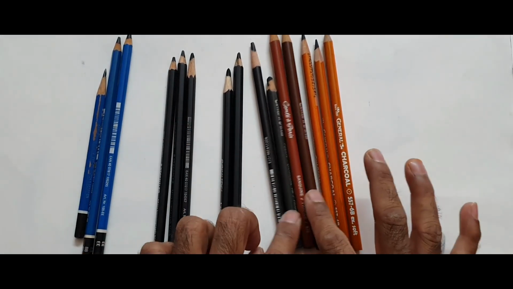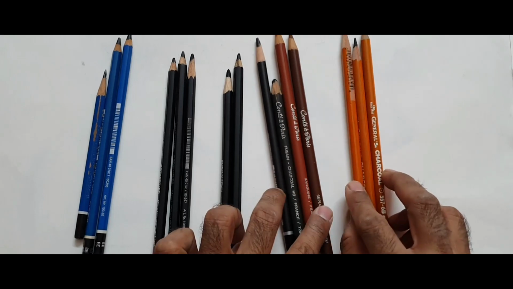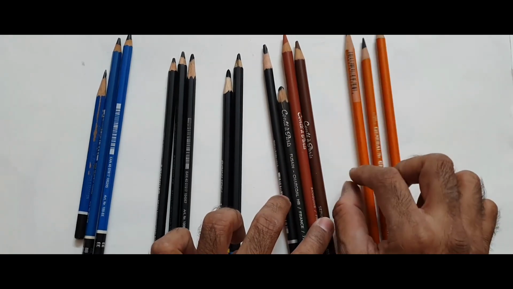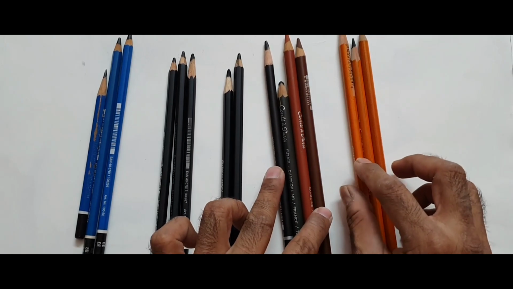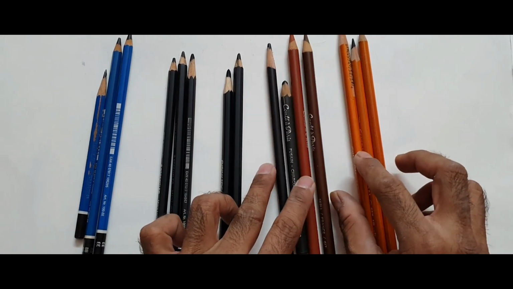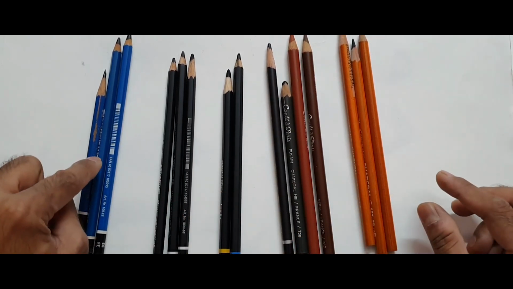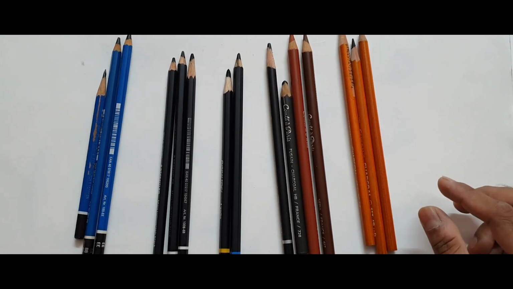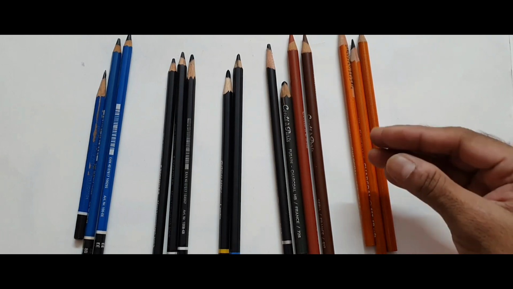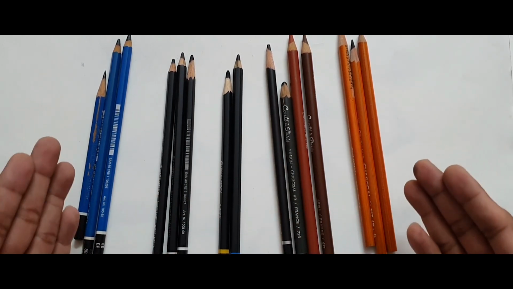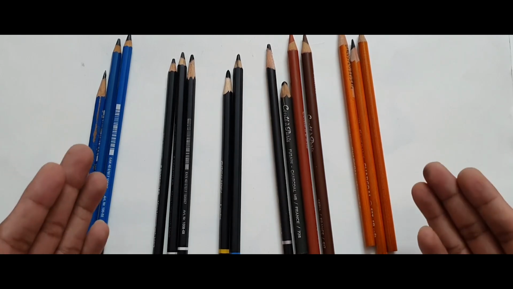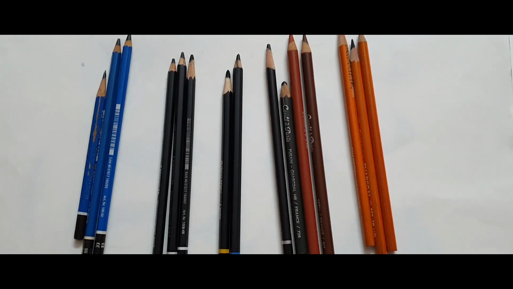This is Conte Paris. Conte Paris is the brand that initially manufactured charcoal and graphite pencils, and Staedtler is the brand that initially manufactured color pencils, probably in the early 19th century. Okay, now that you understand there are so many pencils, what needs to be done? How do you want to know the difference between graphite and charcoal?